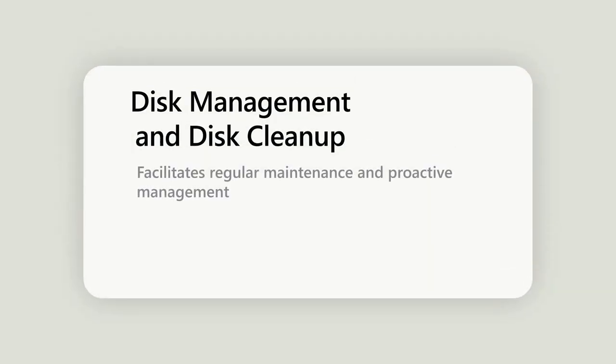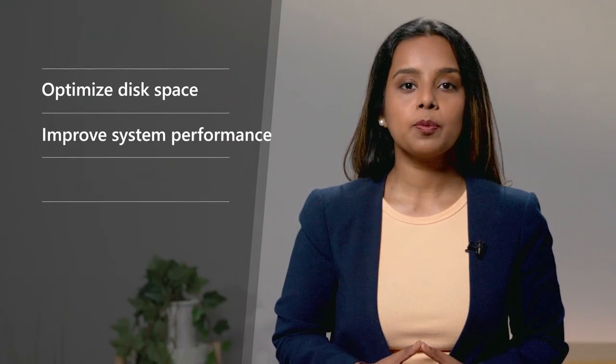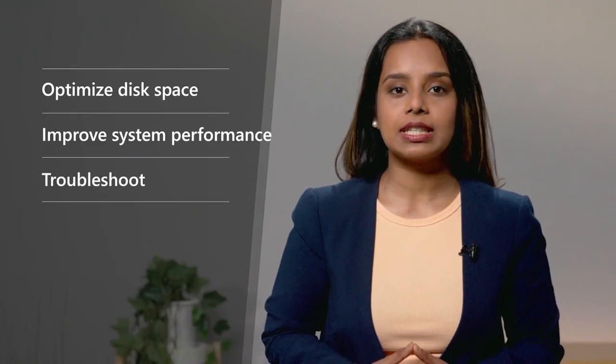Yasmin's scenario demonstrates the importance of regular maintenance and proactive disk management and how disk management and disk cleanup can facilitate them. These tools not only help optimize disk space and improve system performance, but also play a crucial role in troubleshooting disk-related issues. With the addition of the Windows Media Creation tool, she has a comprehensive set of utilities to manage, troubleshoot, and maintain Windows systems effectively.